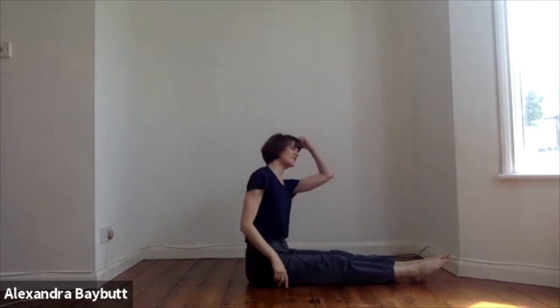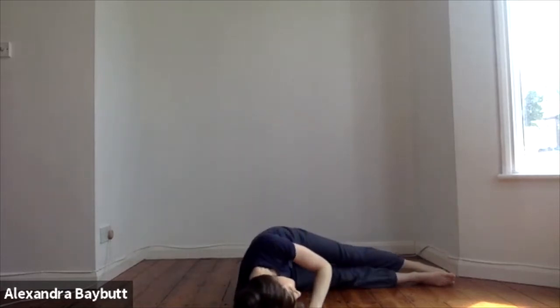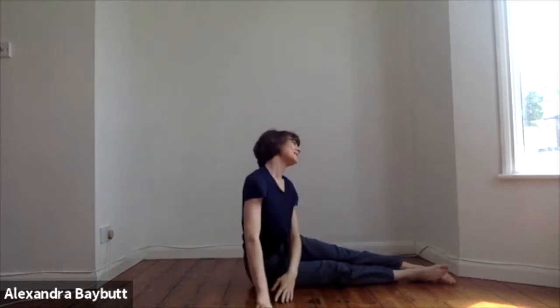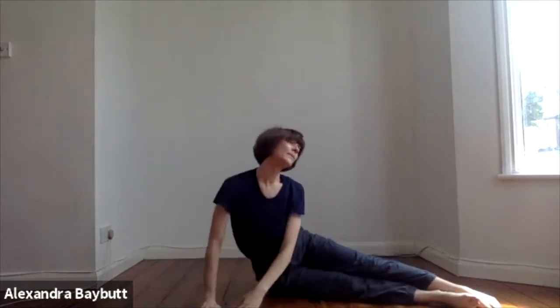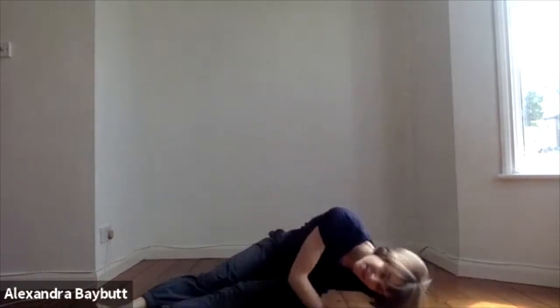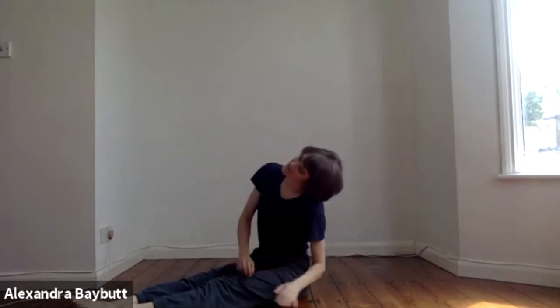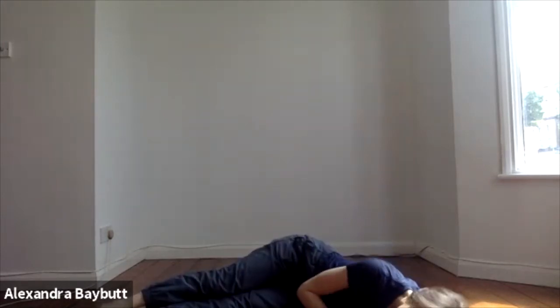And then go back to the first version of head leading. And then let's see if our head can lead to bring us back up again. That was quite weird. So head leading, and then head leading to bring you back up again. Head leads, and then eyes claim the horizon, and then leads. So there's a kind of snaking of the spine, head to tail, tail to head that we were activating there.